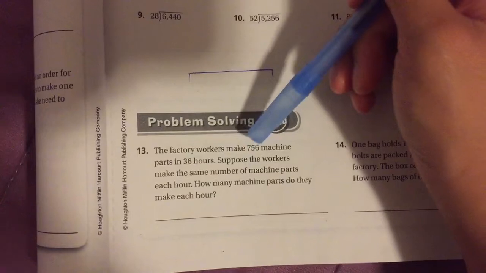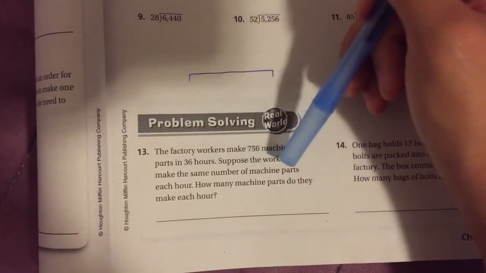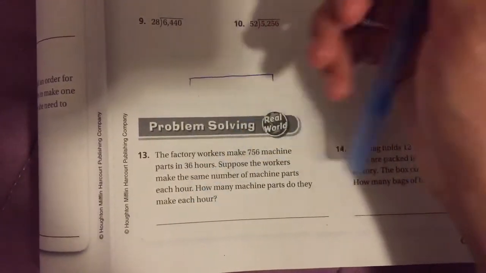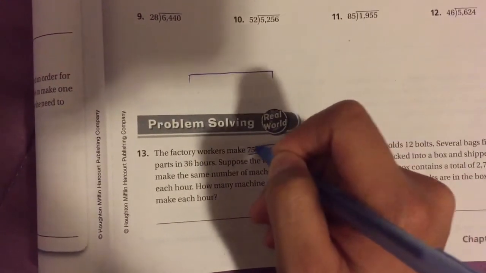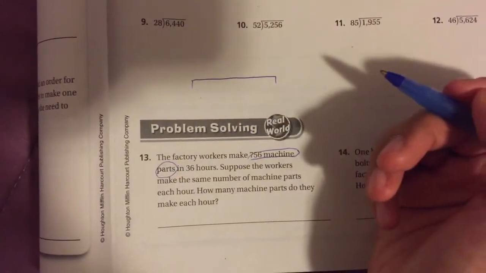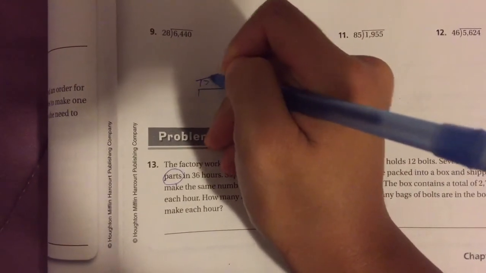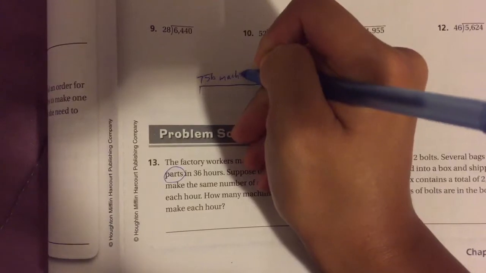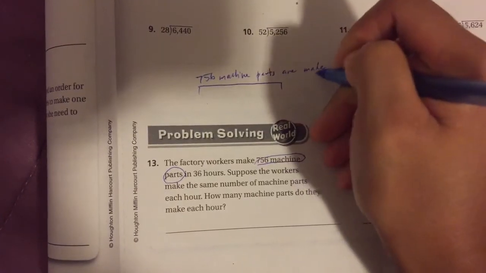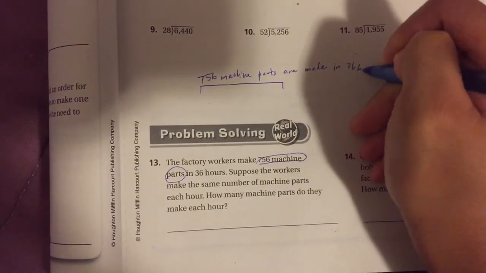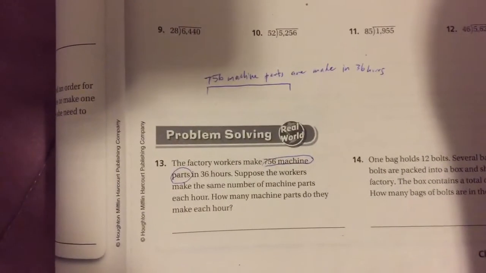The factory workers make 756 machine parts in 36 hours. Suppose the workers make the same number of machine parts each hour. How many machine parts do they make each hour? There is a total. The total is the 756 machine parts for 36 hours. So your total goes on top. It's not unknown. It's not an x. Your total is 756 machine parts are made in 36 hours. So it takes them a whole 36 hours to make 756 machine parts.